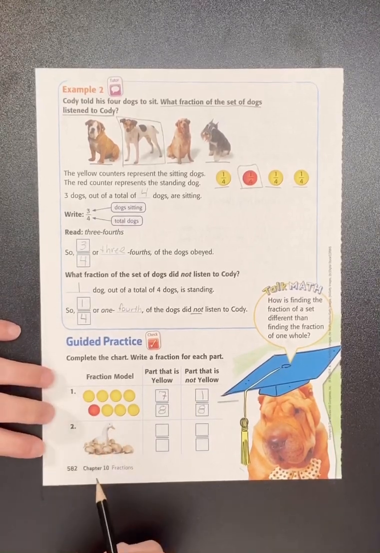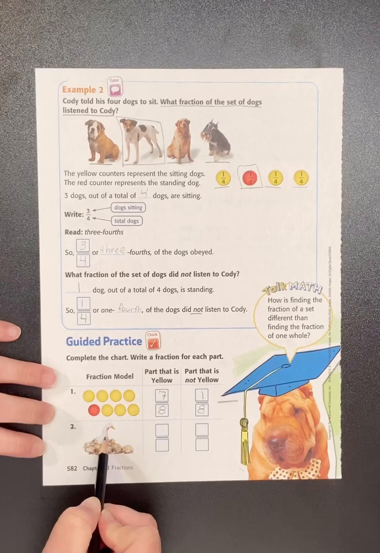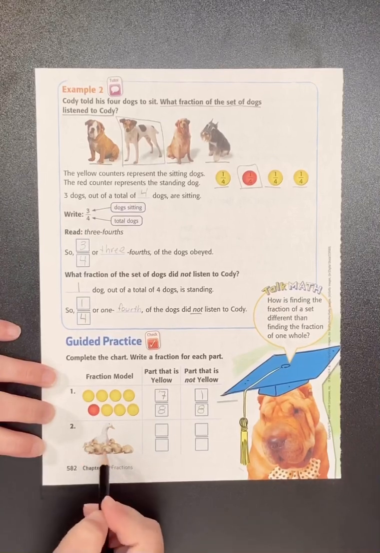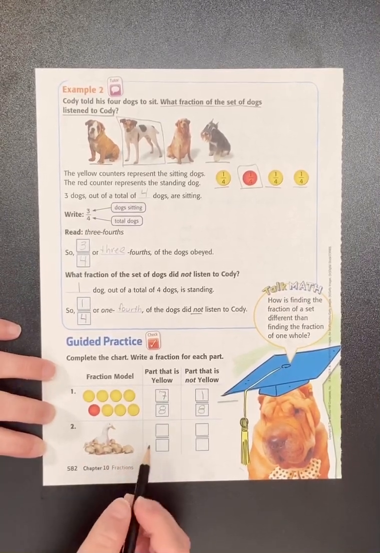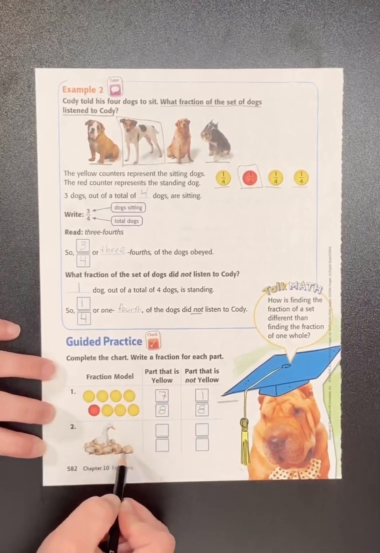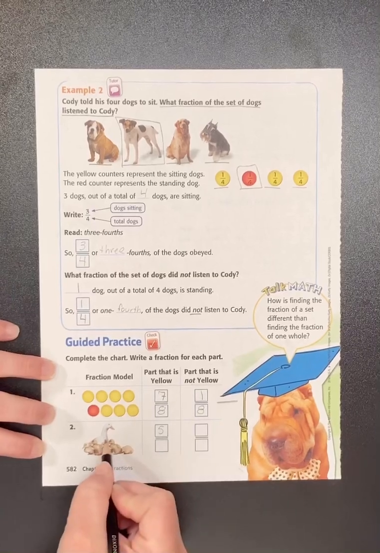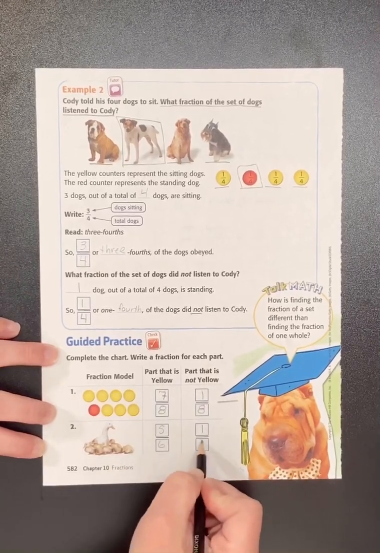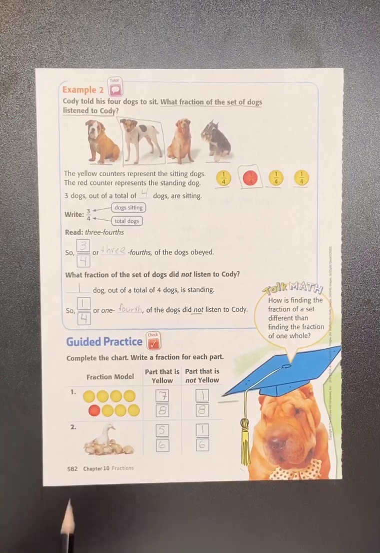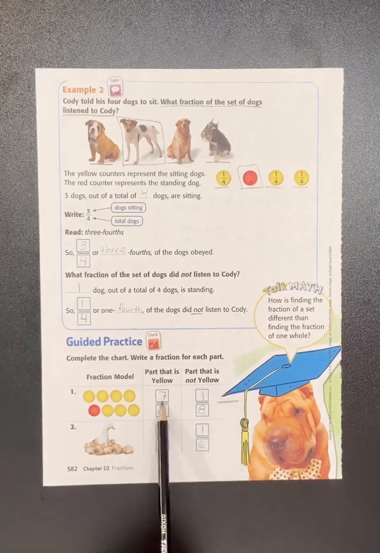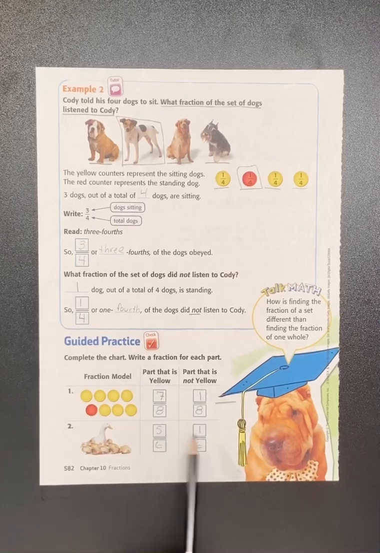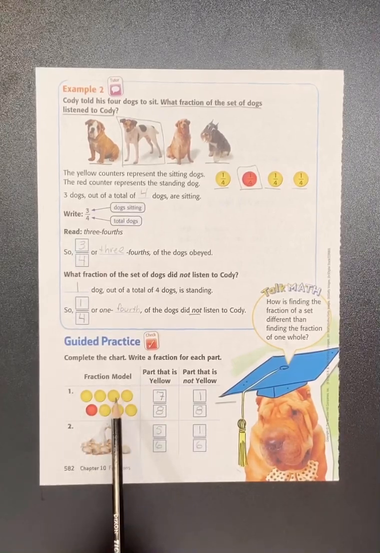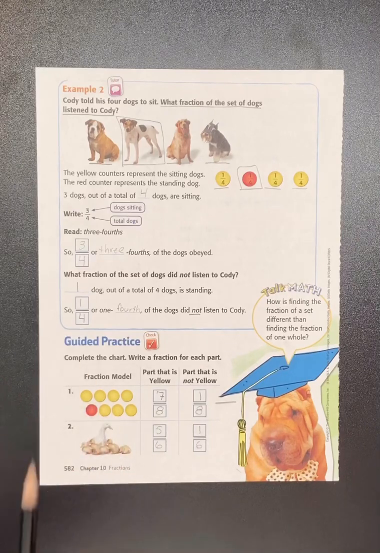Here, it's a little harder to see. We have 1, 2, 3, 4, 5 little ones, and the little ones are yellow. You can't really tell. So what is yellow? 1, 2, 3, 4, 5 yellow ones. And how many white ones, or how many non-yellow ones? 1. And our total is 6. If you notice, the top numbers of what is yellow and what is not yellow on both of these fraction models equal the denominator. It's because if we're looking at this set, we are counting for all parts of the set.